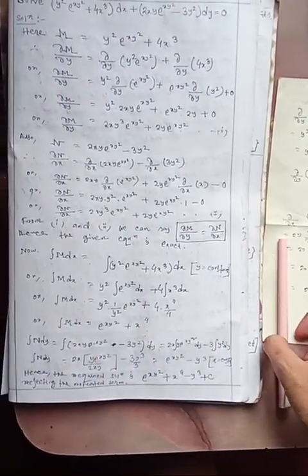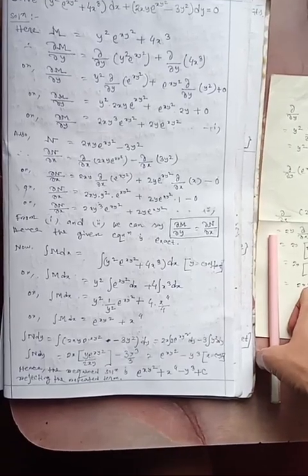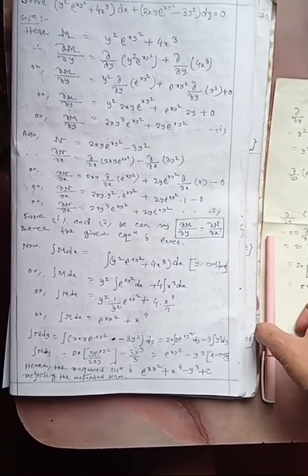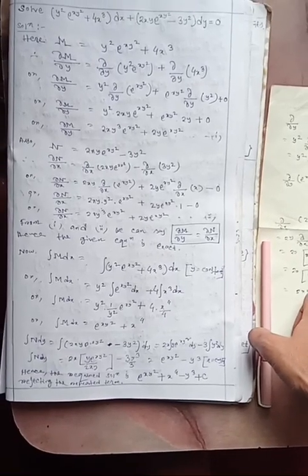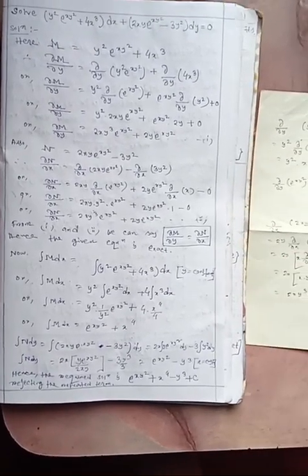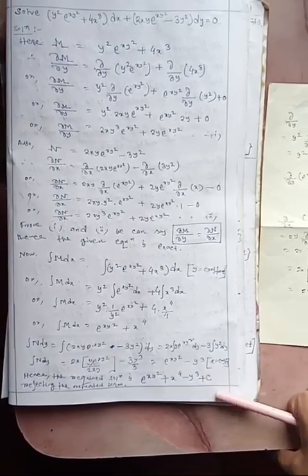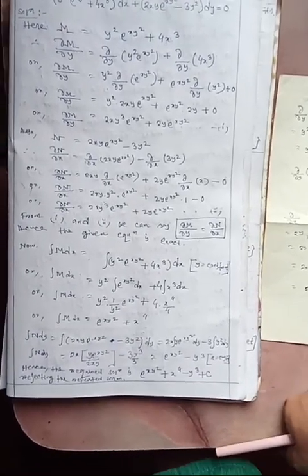Differentiating M partially with respect to y will give us ∂M/∂y = ∂/∂y of y² e^(xy²) plus ∂/∂y of 4x³.